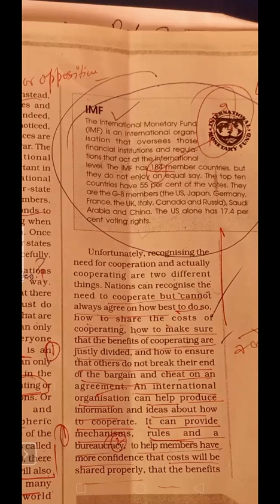An international organization can help produce information and ideas about how to cooperate. Another point, it could be a question for you, and it could be a question for the final examination also. Inverted commas start: An international organization can help produce information and ideas about how to cooperate. Comma closed, hyphen, discuss the statement. Means you have to discuss two points here.